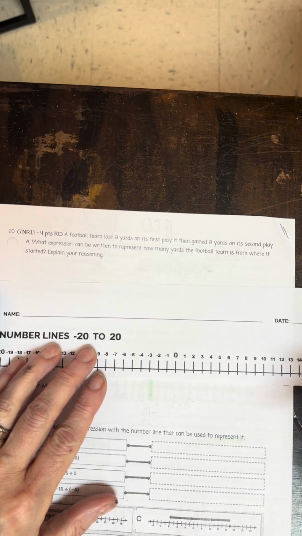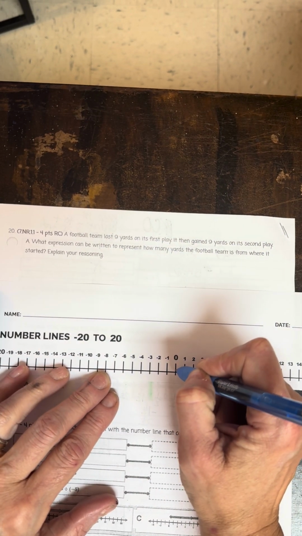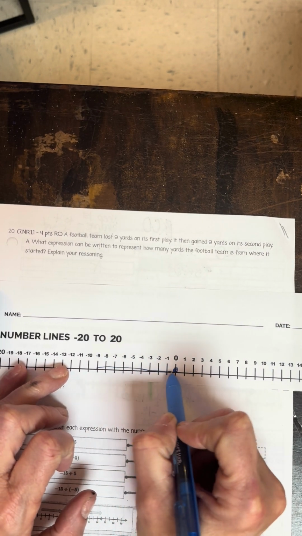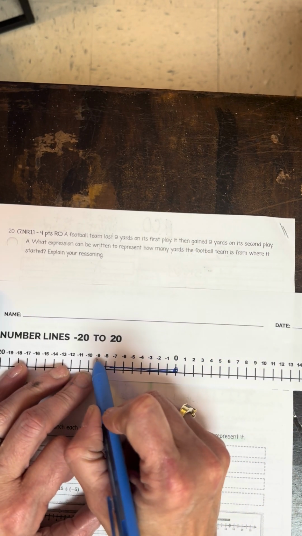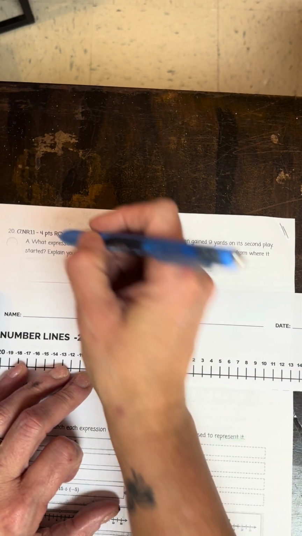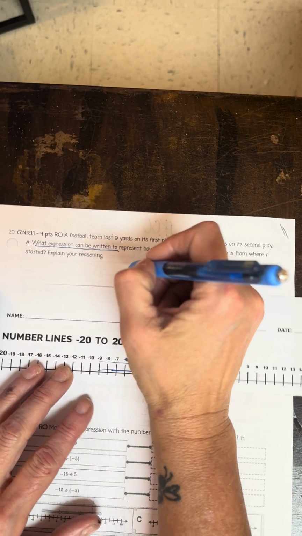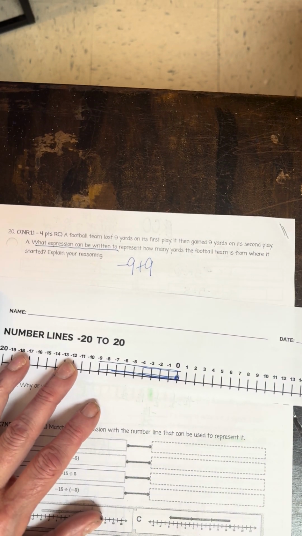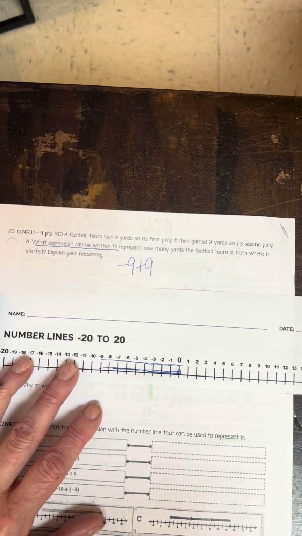So, a football team lost 9 yards. So, we're going to just say we started at 0. We start at 0, we lose 9 yards. There's play number 1. Then we gain 9 yards. So now we're going to come up here and gain 9 yards. What is the expression? A lot of you didn't write the expression. If you did not have negative 9 plus 9 on your paper somewhere for this part of the question, I counted it wrong. Of course, I'm giving it back to you, but I won't be giving it back to you on the test tomorrow.